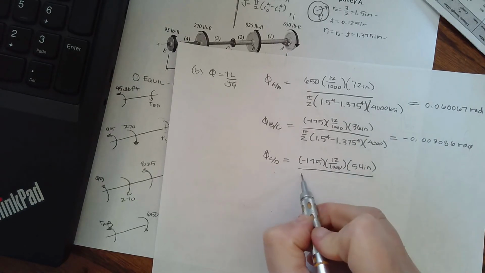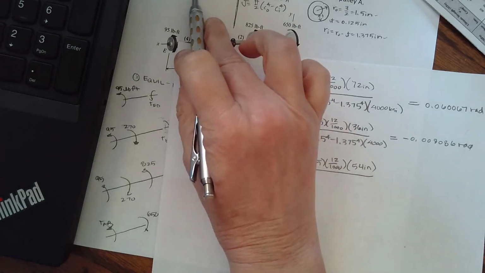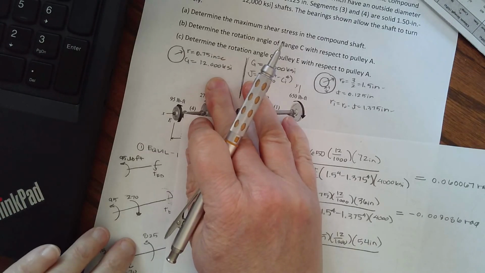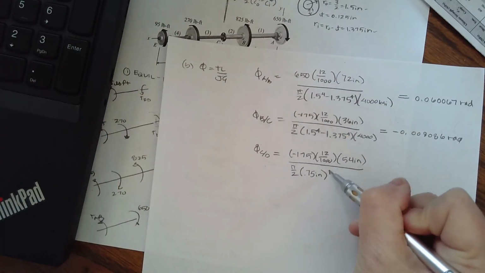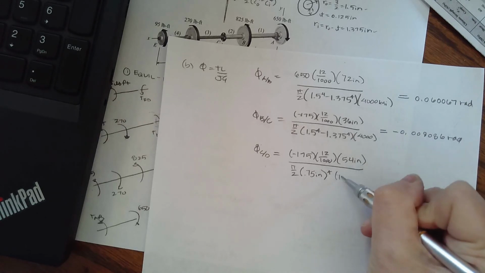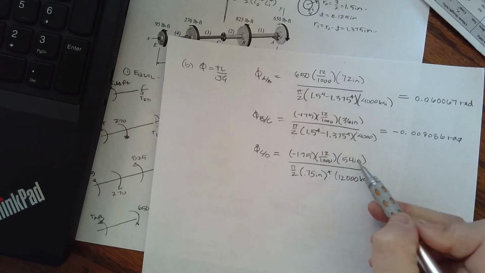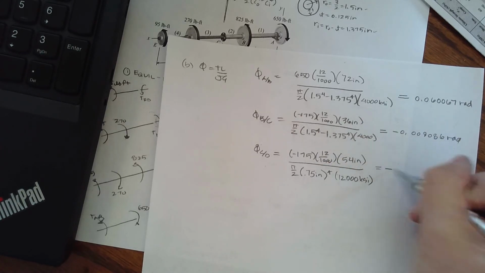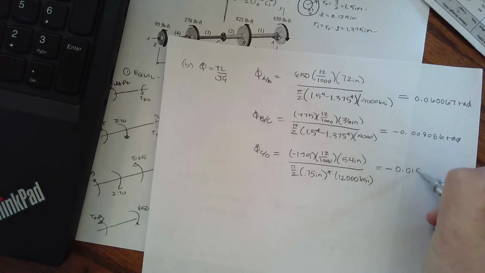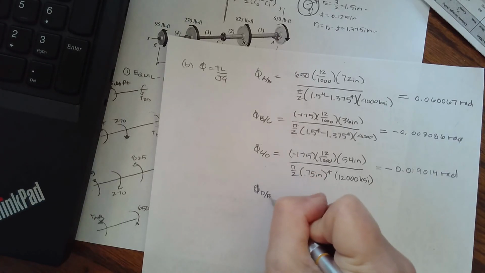And I like when it's solid because there's just less places for me to screw up. That radius we had up here, see, 0.75. So I have 0.75 inches to the fourth, and we were given that its shear modulus is 12,000 KSI. So I'm in kips and inches, everything's in correct units, and it is negative, so I expect a negative rotation, 0.019014 radians.